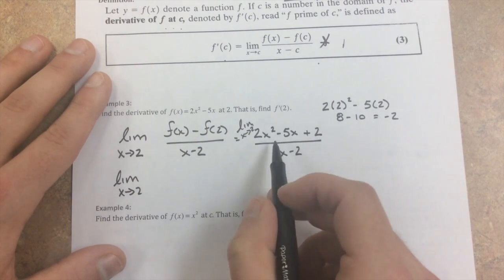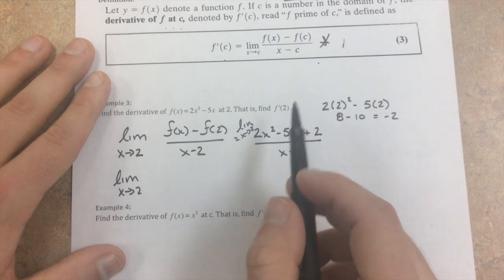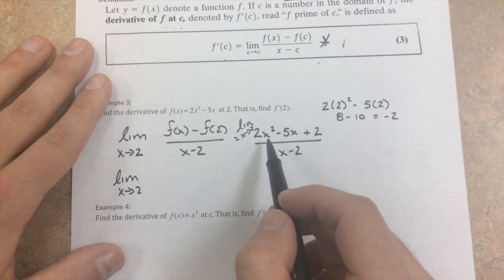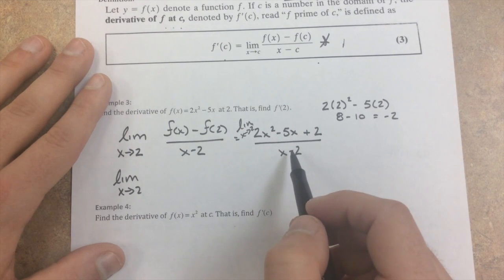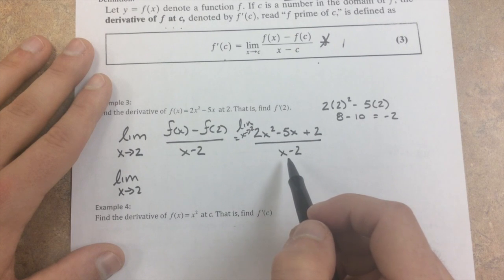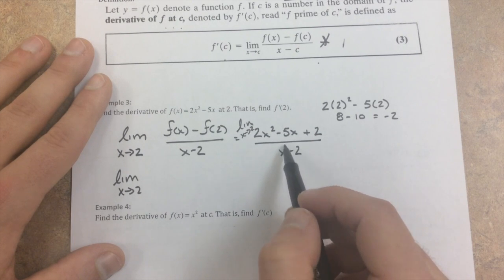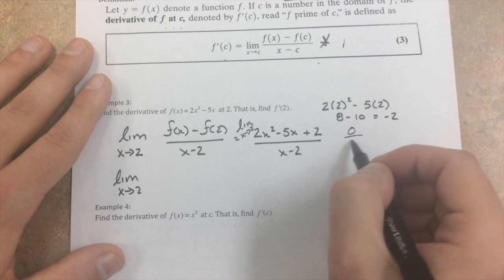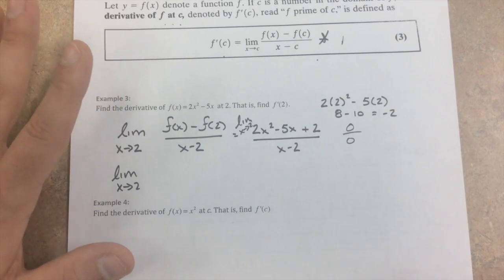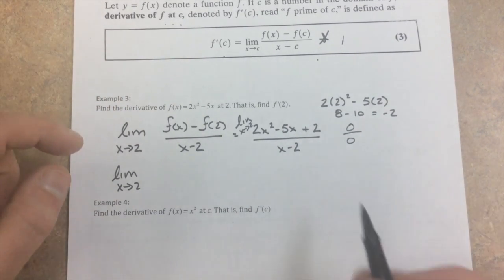If I plug that in, hopefully we can just get a number. We get negative 2 plus 2 over, we have 0 over 0. So because we have 0 over 0, we have to simplify. So factor.